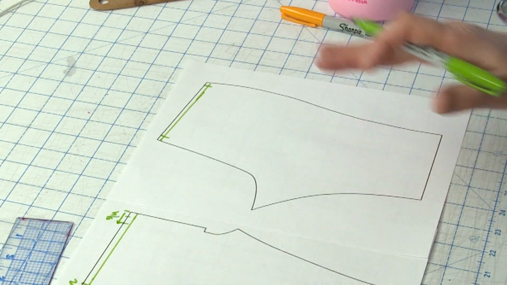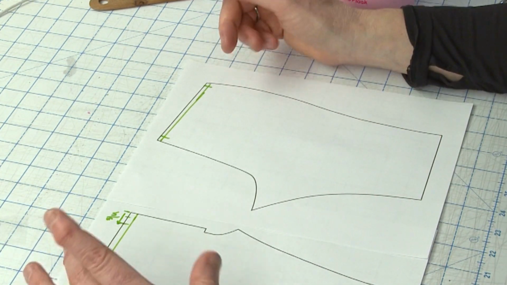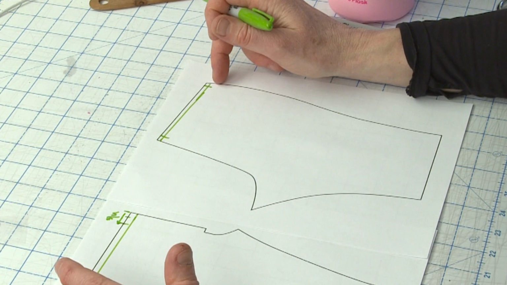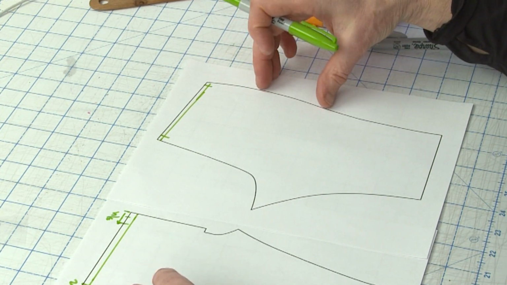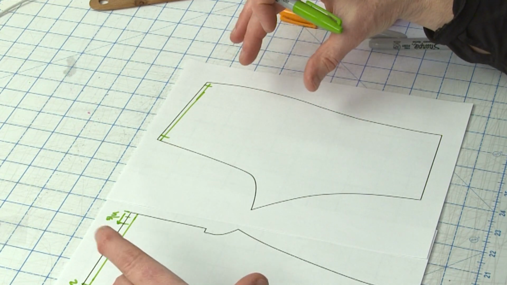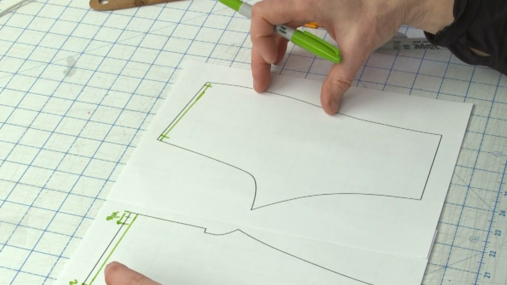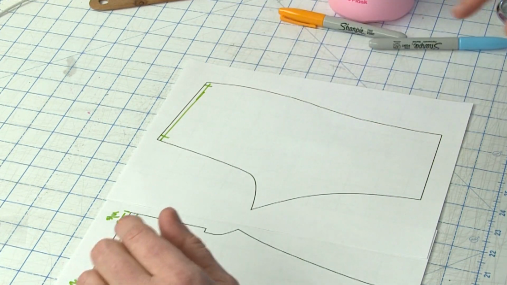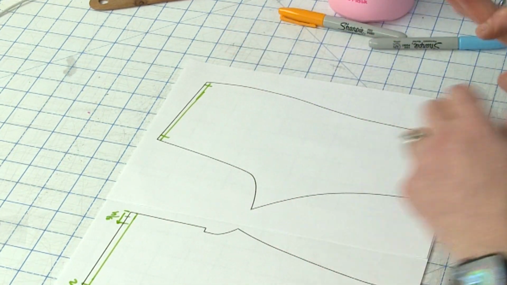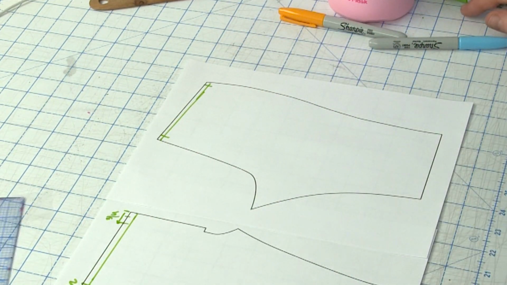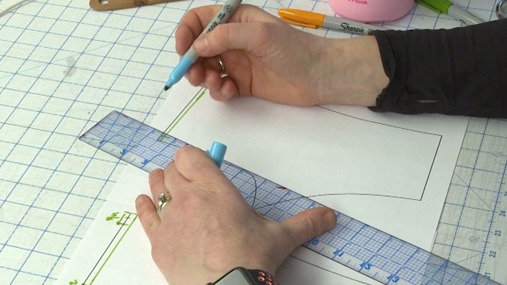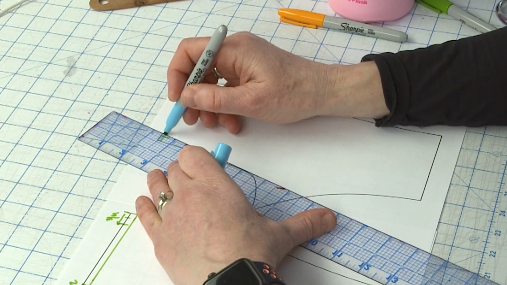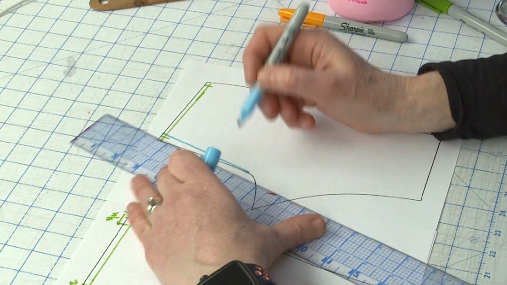Okay, so if this measurement is significantly bigger than your waist measurement because you had to pick a size pants pattern that fits your full hip, what you're going to do to get that to fit better is get rid of some of the extra along the back crotch curve like this.